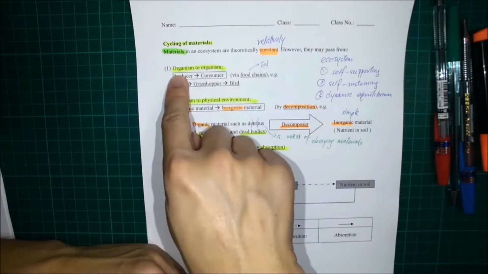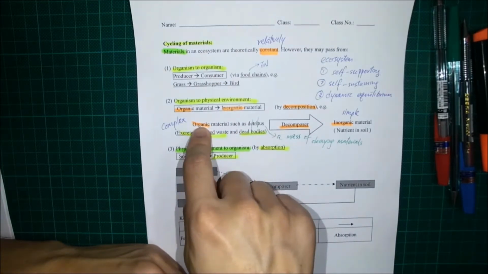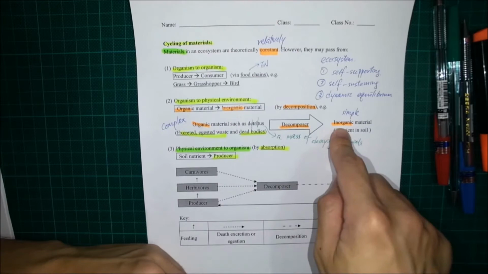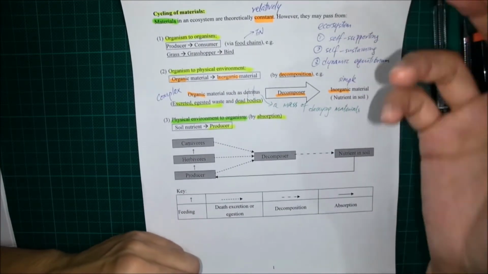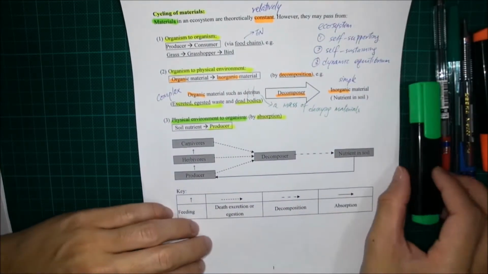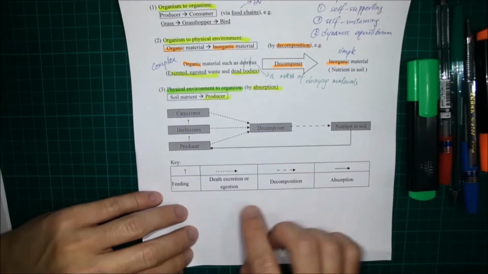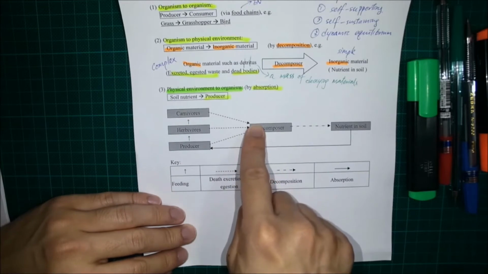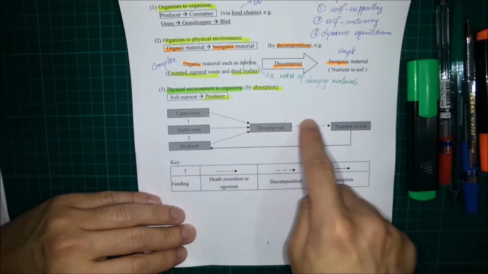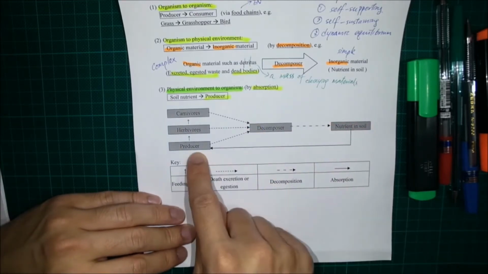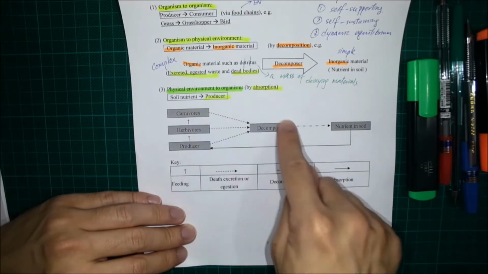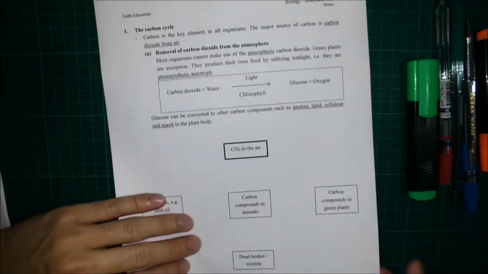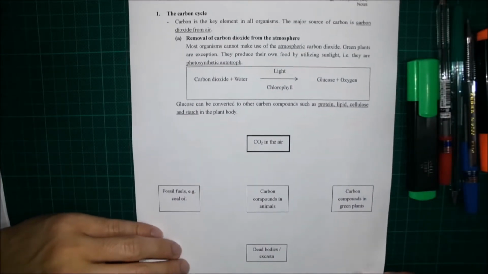Organism to organism, and then all will die or excrete or eject, and then those organic substances will become inorganic material by the decomposer. So that's the simple diagram to show the feeding, the death or excretion, ejection, then the decomposition, and finally absorbing again, to become a cycle of the material. After that, we go to page 2 to talk about the carbon cycle.